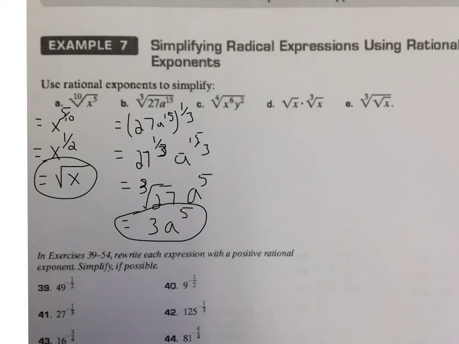C. We've got the 4th root of x to the 6th y squared. So we're going to rewrite it with rational exponents: x to the 6th y squared, all to the 1/4. Then we multiply that 1/4 through the exponents on the x and the y.